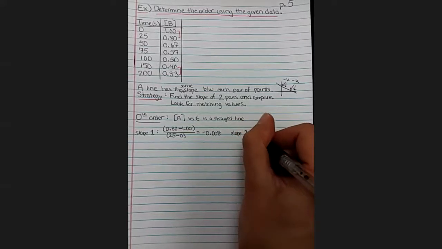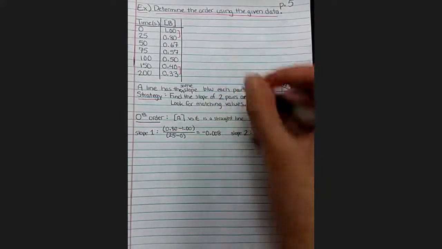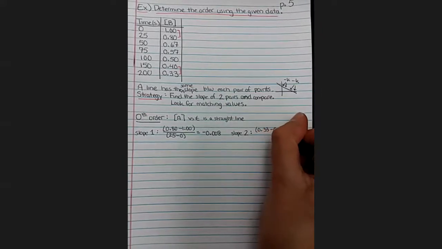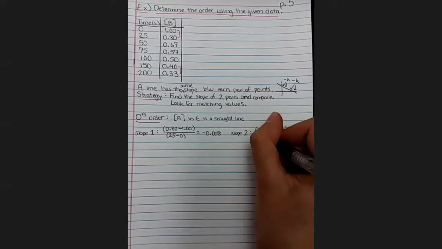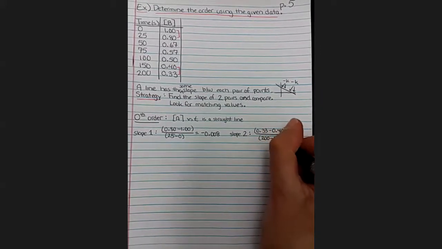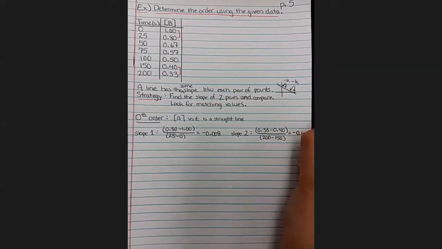And then we'll try it for that second pair of points down here. So 0.33 minus 0.4 divided by 200 minus 150. And that should give me negative 0.0014.